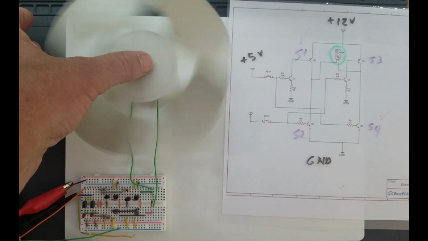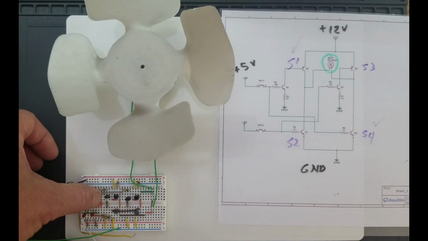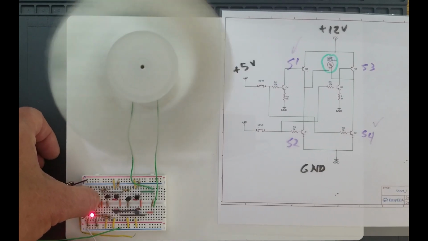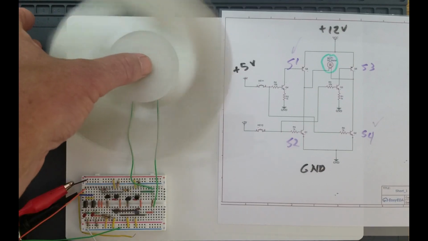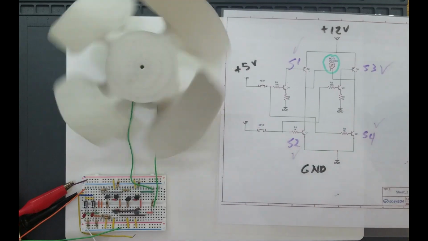If I want to turn the motor clockwise, the microcontroller would essentially send a logic 1 or 5 volts out of the other port, which effectively closes switches S2 and S3.